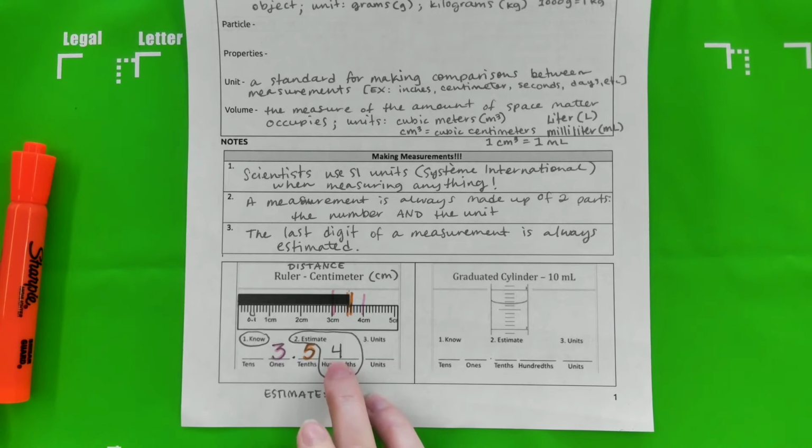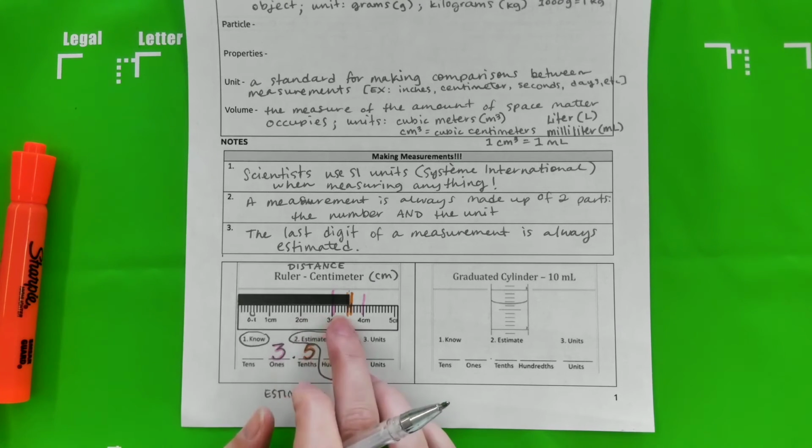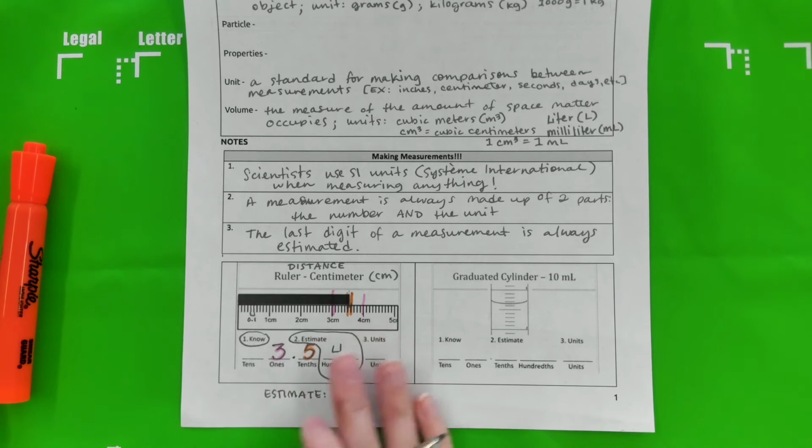If you put a different digit in the hundredth place than I did, that's okay, because that's an estimate. You do want to try and get as close to what you believe is the real number as possible. So if that line is really close to 3.6, we wouldn't want to put 3.50. That would be inaccurate. We want to estimate it as close to the real number as possible.